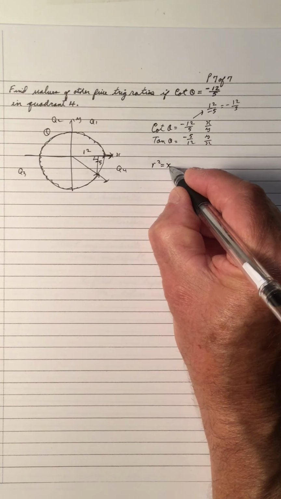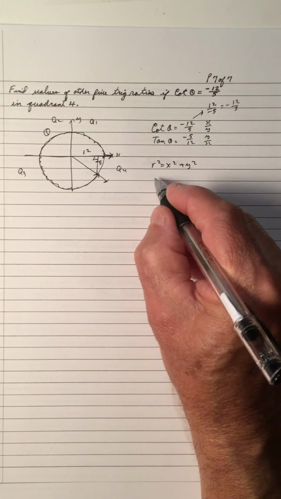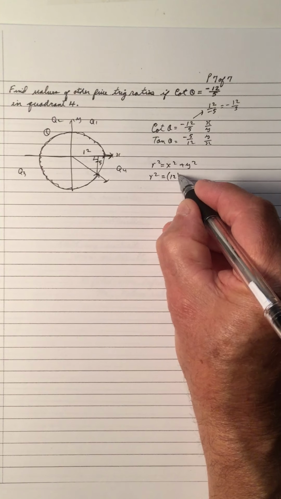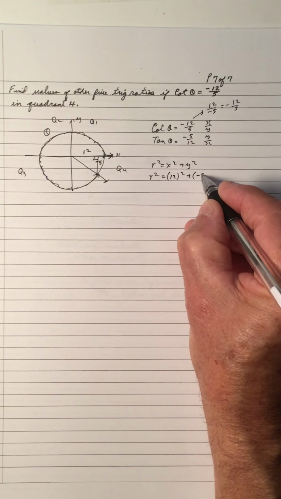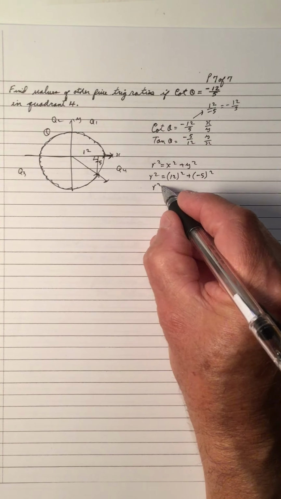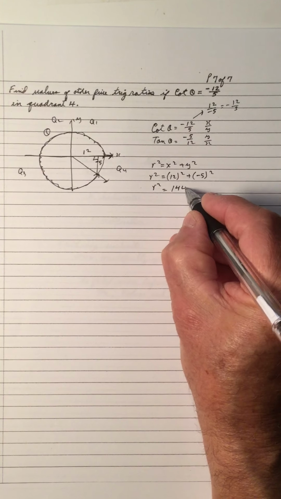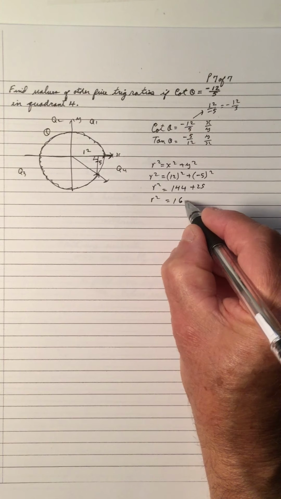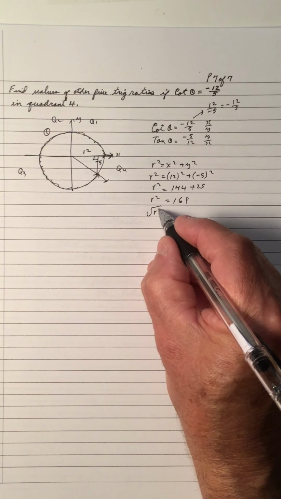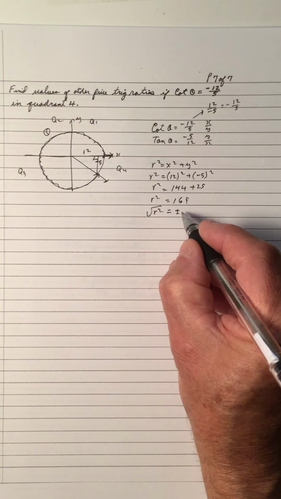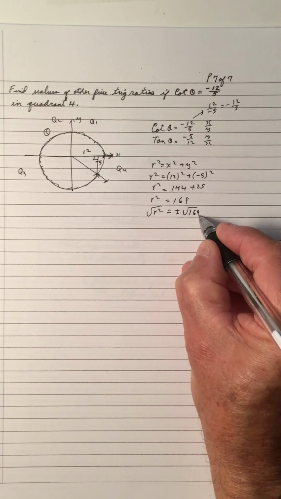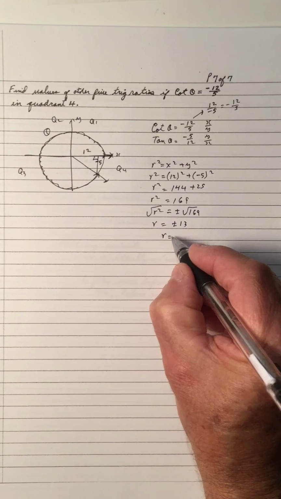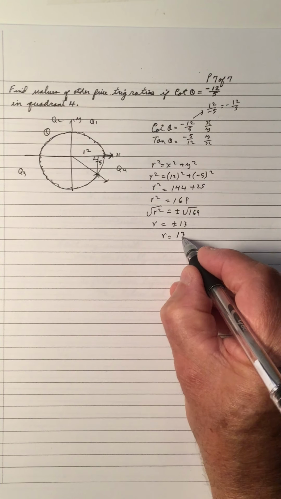So r squared is x squared plus y squared. We're looking for the radius. X is 12 and y is negative 5. So that gives us 144 plus 25, which gives us 169. The square root of r squared is plus or minus the square root of 169. So r is plus or minus 13. Because it's a radius, which is always positive, we have 13.